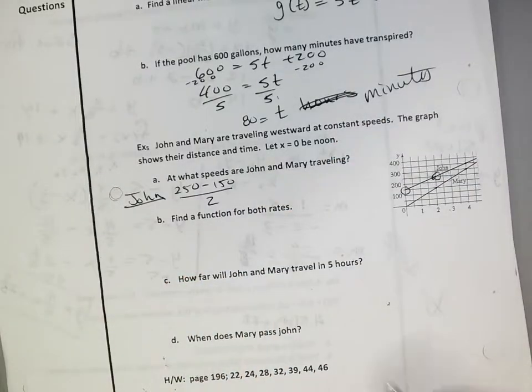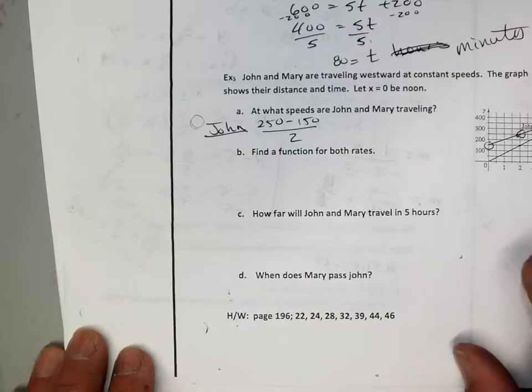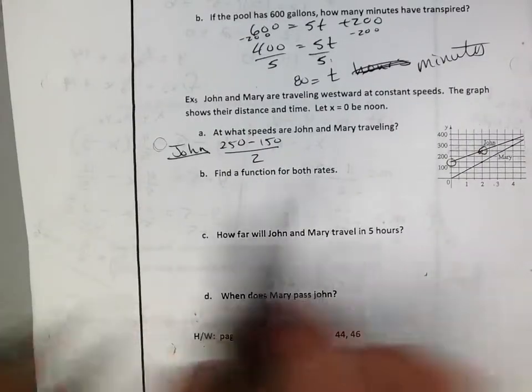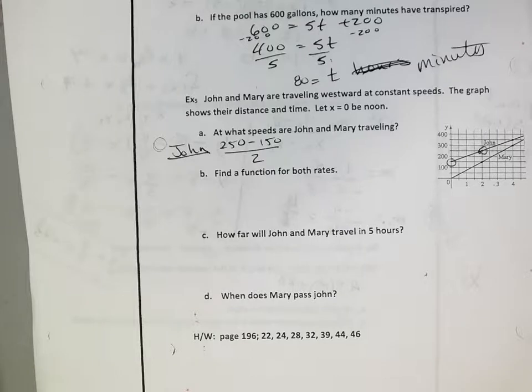Can you zoom in? Well, I can't because I'm recording. It won't zoom while recording. It freezes.